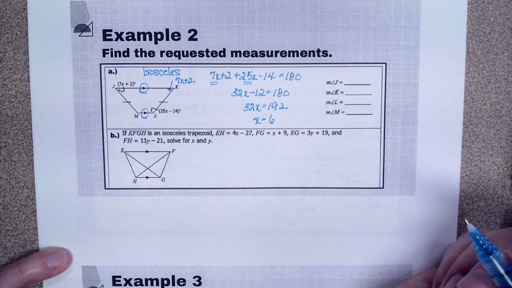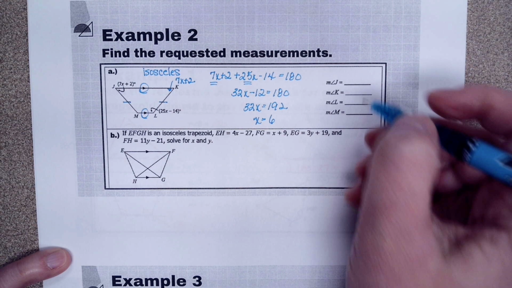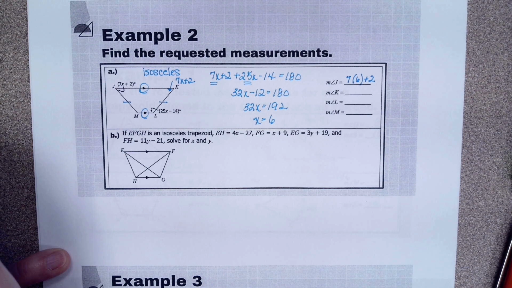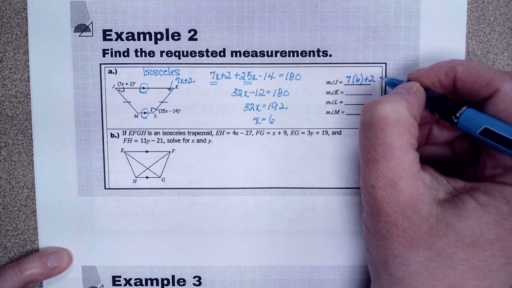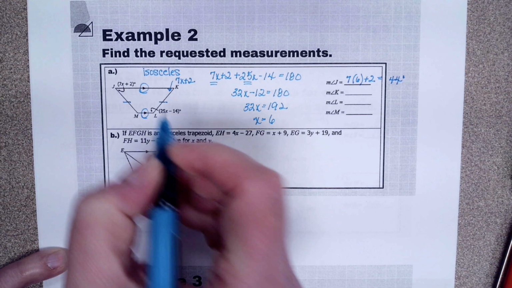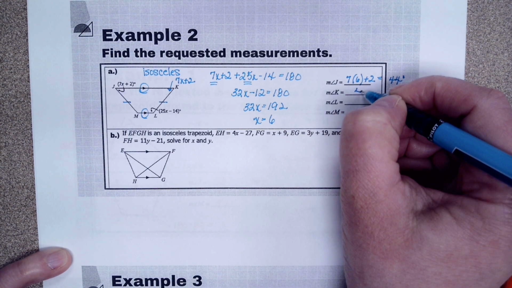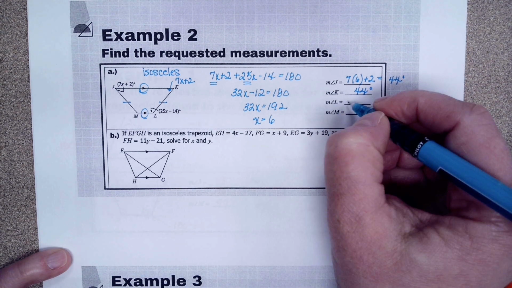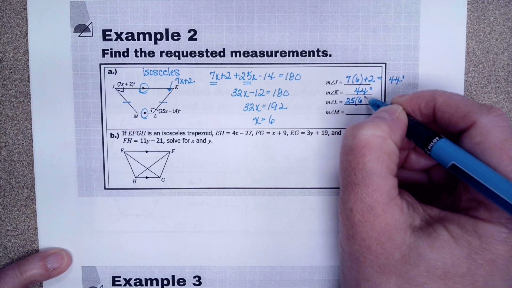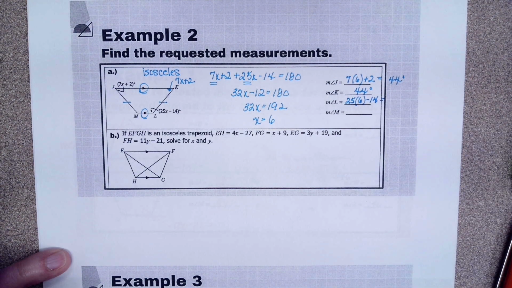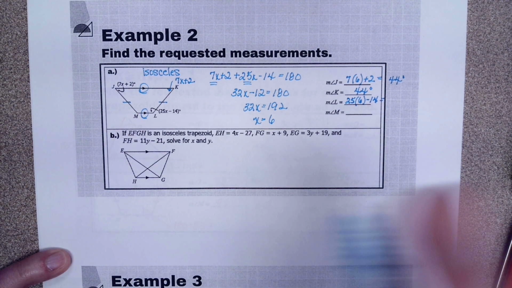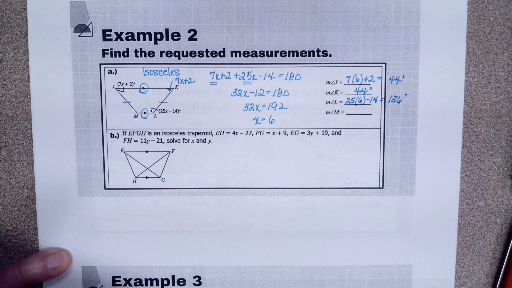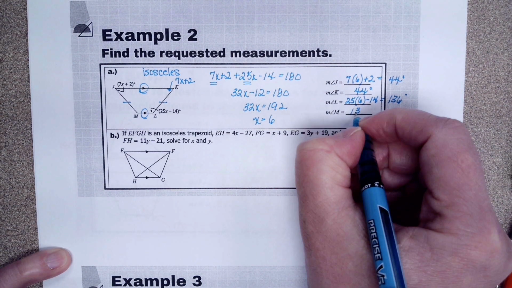But of course, they asked us for our angle measures, so we're going to go ahead and substitute that back in. So J is going to be 7 times 6 plus 2, which should give us 44 degrees. And if angle J is 44, so is angle K. They have to be the same. So then L should be 25 multiplied by 6 minus 14. So 25 times 6 minus 14 is 136. Now, if we've done it right, 136 plus 44 should get us back to the 180, which it does, so we feel confident about our answers.